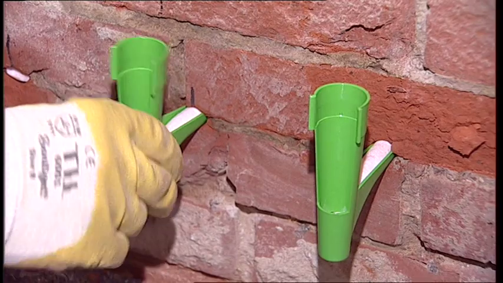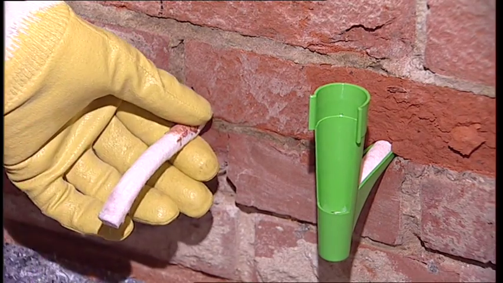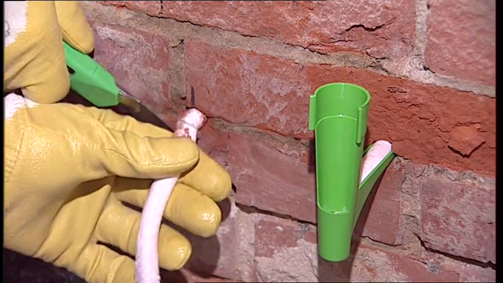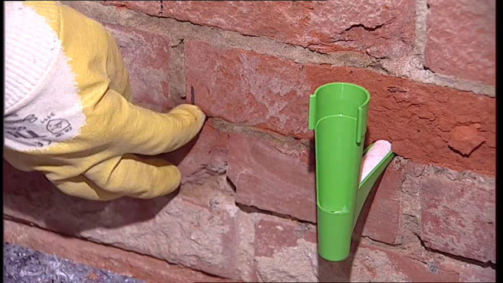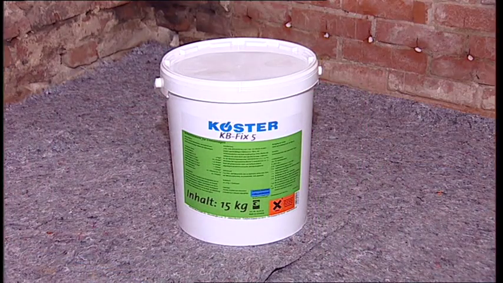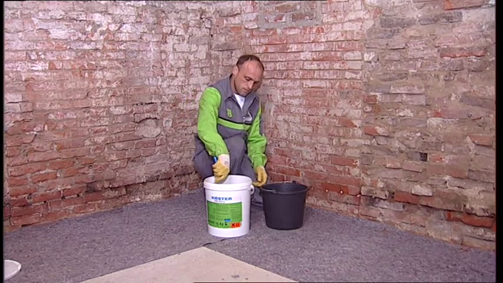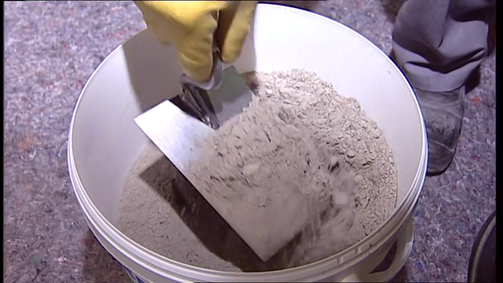The wall already begins to dry out. The capillary rods are removed from the wall or alternatively they can be cut short and left in the wall. The drill holes are plugged with the fast curing mortar Koster KB Fix 5.